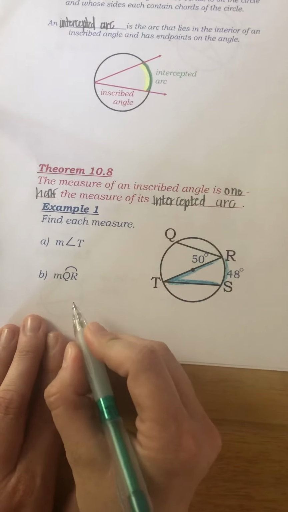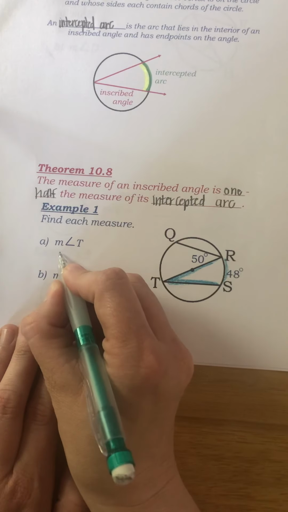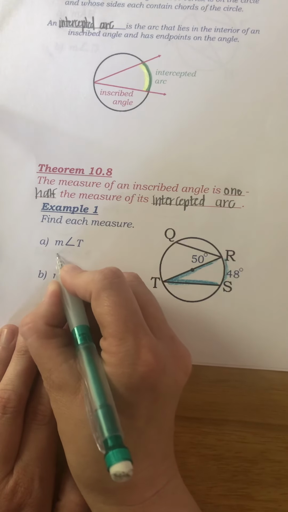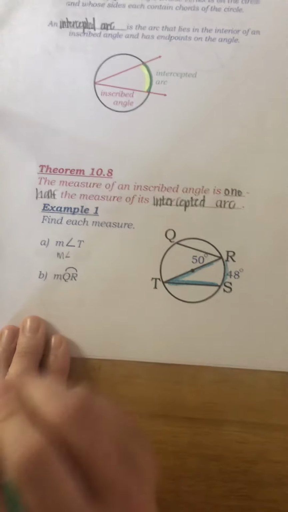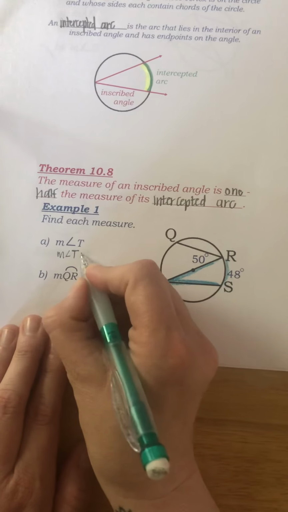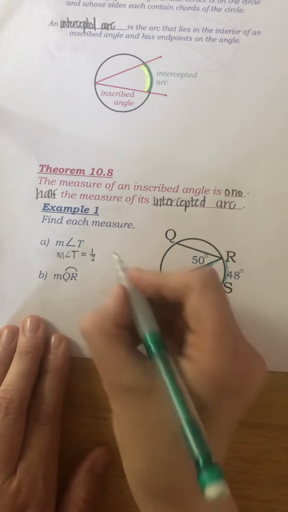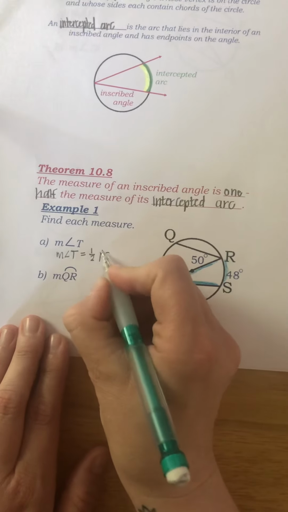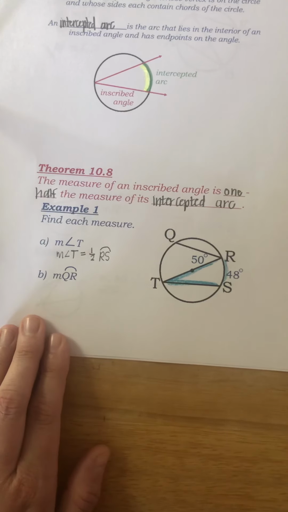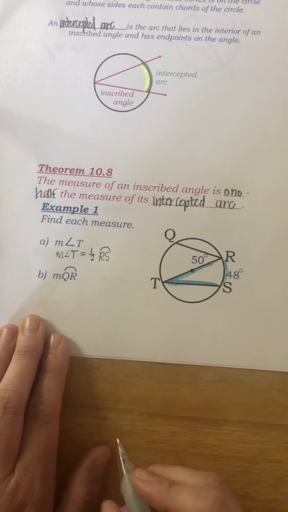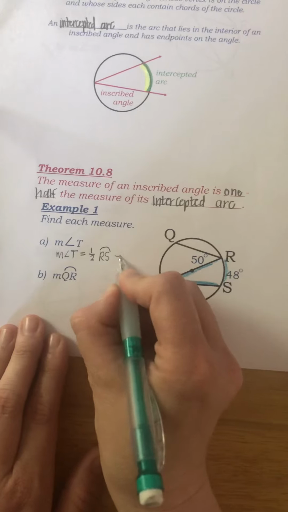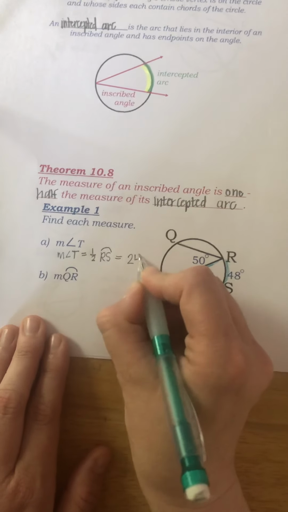So here's what we just learned. The measure of T is going to be half of its intercepted arc, which is RS. Well, if RS is 48, then half of that is 24 degrees.